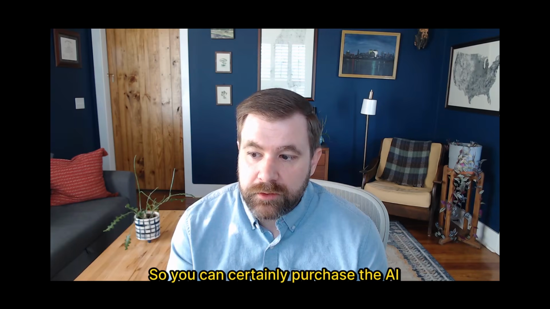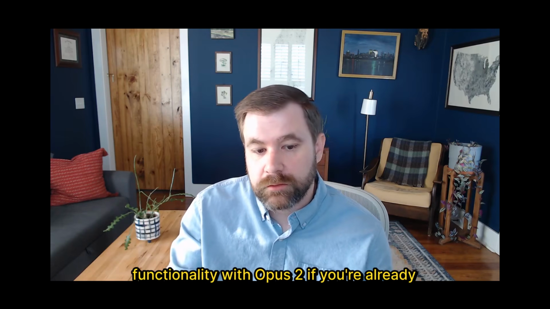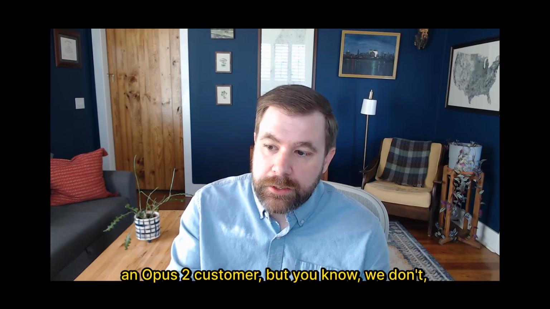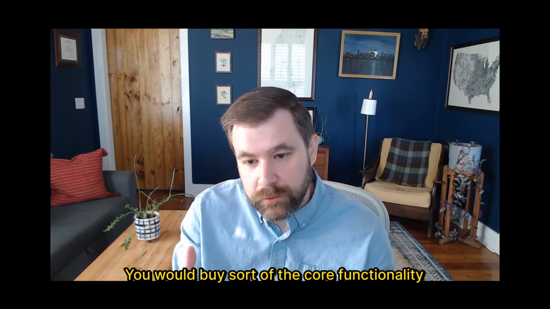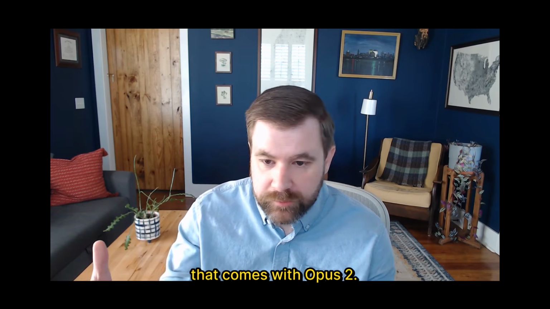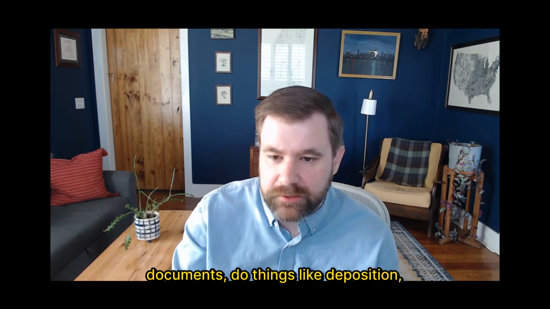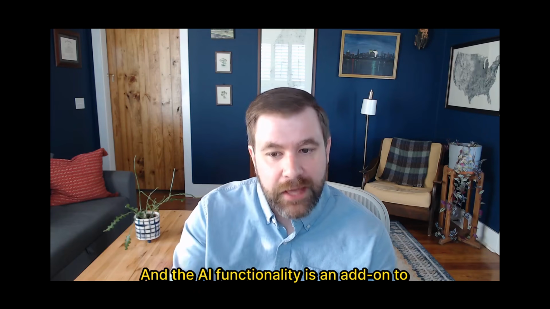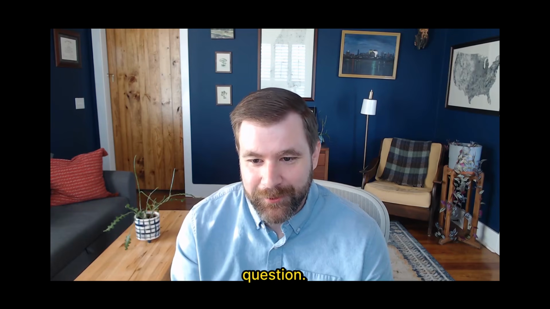So you can certainly purchase the AI functionality with Opus 2 if you're already an Opus 2 customer. But it's not like you would buy just the AI functionality. You would buy sort of the core functionality that comes with Opus 2, so the ability to upload documents, annotate documents, do things like deposition designations, things like that. And the AI functionality is an add-on to that. But I think that probably answers your question.